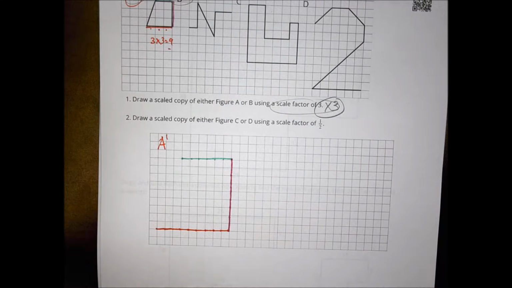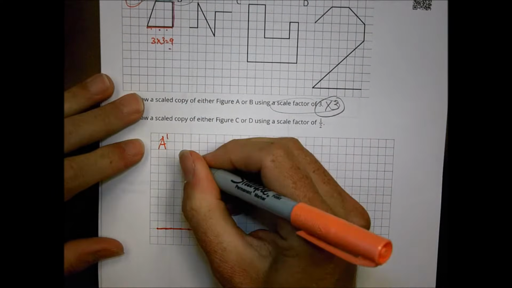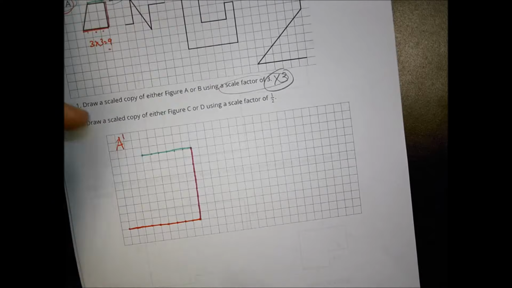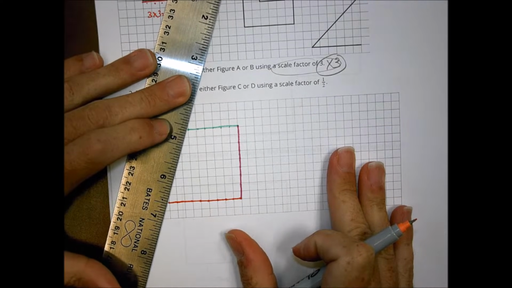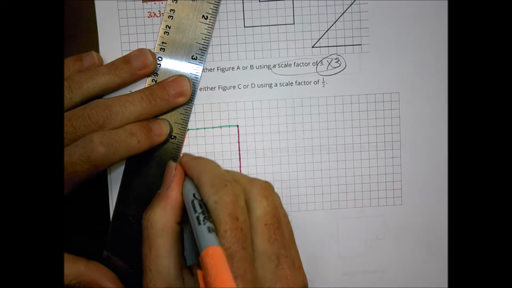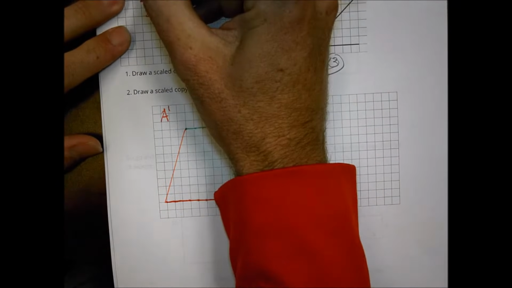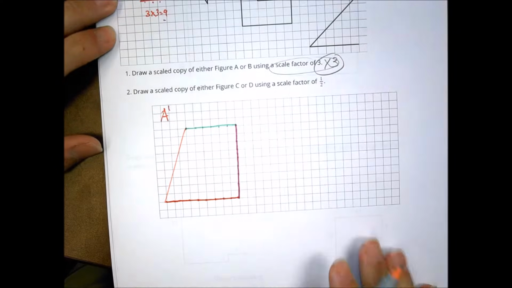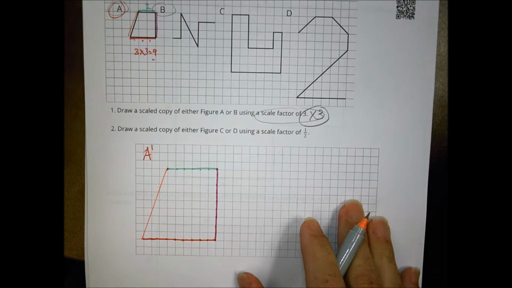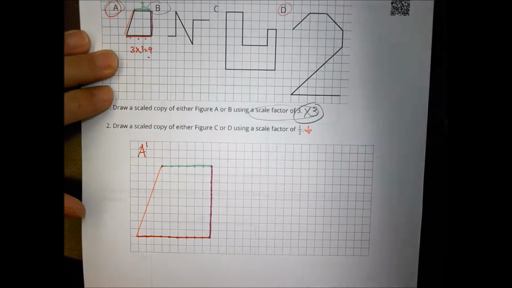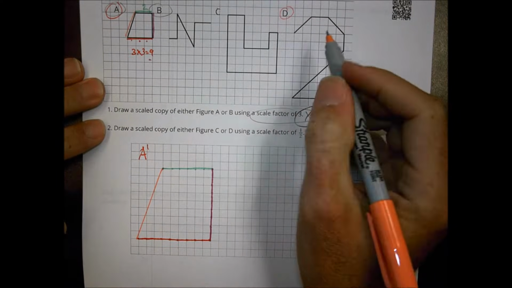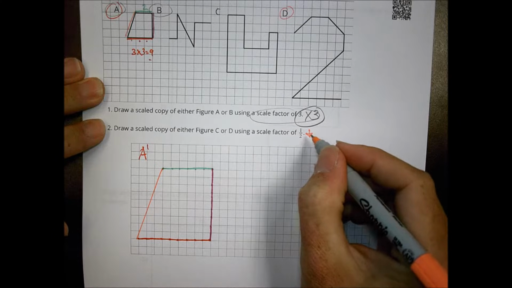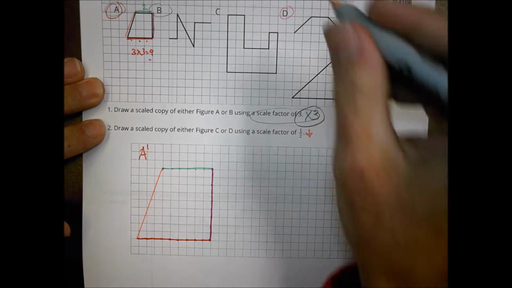And I can measure the other part, or I just know I'm going to have to connect them anyway. So I can go ahead and just draw my line and connect those two lines together to make my scaled copy of shape A. Alright, and you did that for shape A, or you might have done it for shape B, and the same idea. Okay, and then you looked at figure C or D, and it wanted you to use a scale factor of a half, which means you're going to be reducing in size.